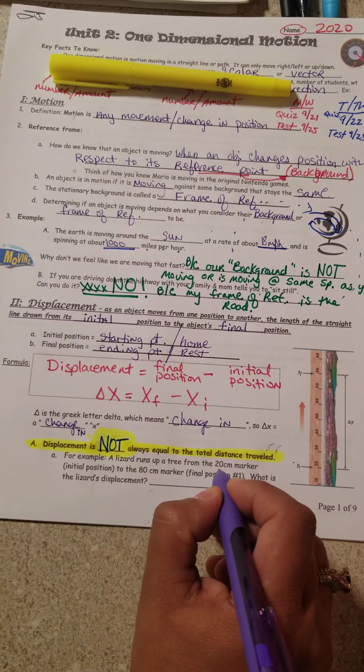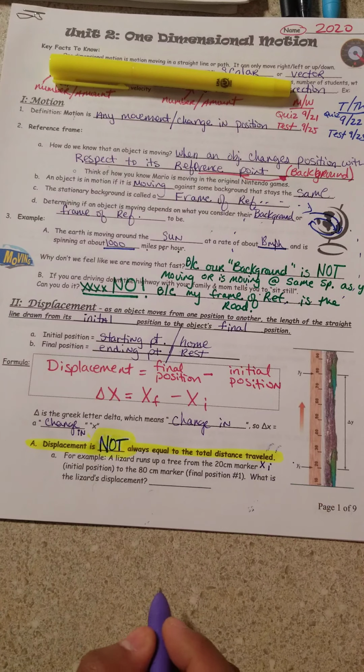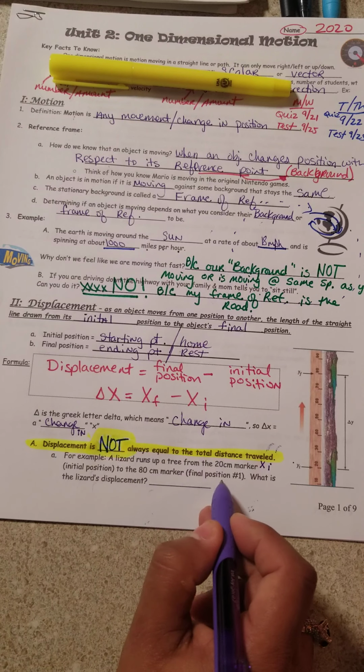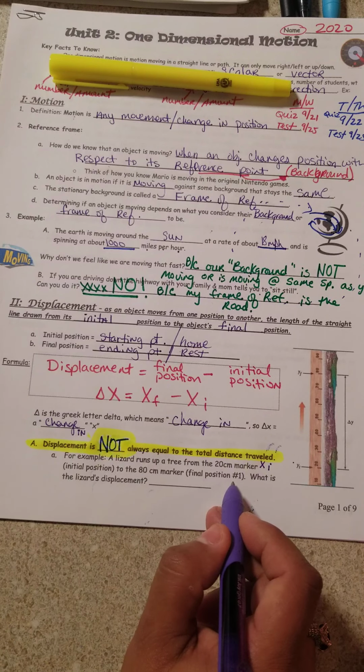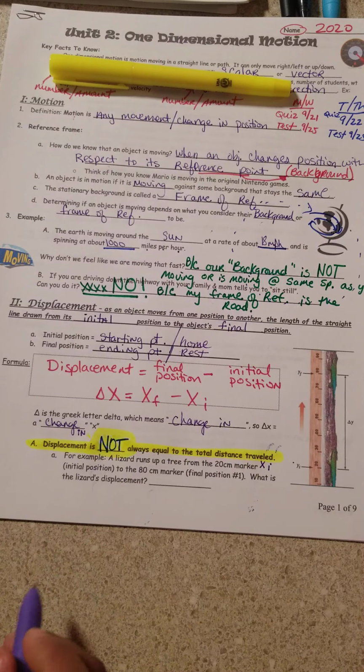Okay, so this is my initial position, or my x sub i. To travel to the 80 centimeter marker, which is the final position, but they said number 1. If they're telling me a number 1, then that means it's going to move again to number 2 and again and again. What is the lizard's displacement at this moment?